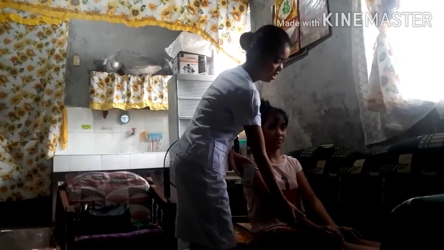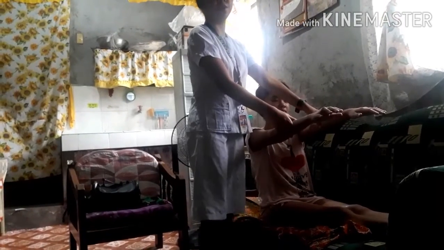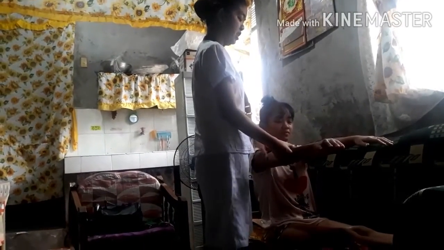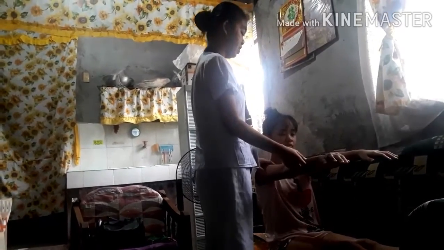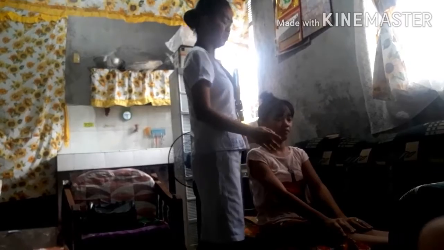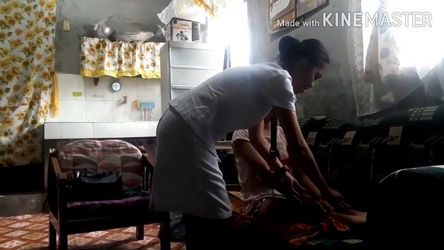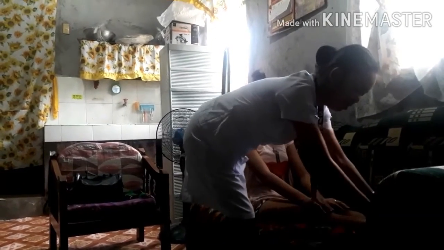Yung hands and arm ni patient, si client is i-hands out niya in front of the body. So, wala namang any problem sa katawan and wala namang any deformities or sign na mayroon siyang tremor sa katawan. Then, next is palpate the muscle at rest for the tonicity ni patient. So, normal naman siya, wala namang any problems dun sa katawan ni patient.